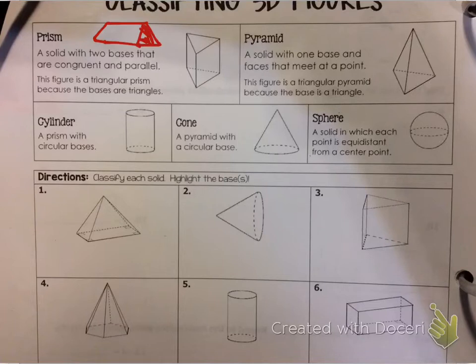Anyways, so how can I classify these? If you look at this, they want you to highlight the base. So there's the base. What is that base? The base is a rectangle. And it's a pyramid, because you can see it comes up to the sides.